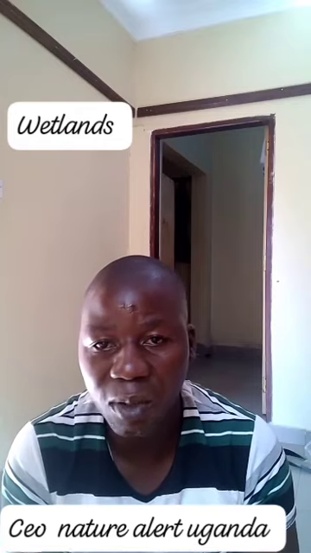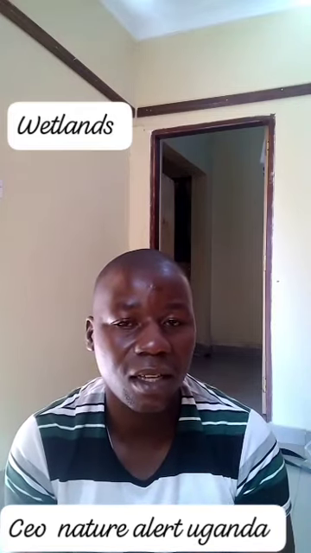The other component is the water component. Of course, we look at the water. That's when we can tell that this place is a wetland. That's why it is called a wetland. It's supposed to be wet, then it is a wetland. So those are the major components that we look at to define an area, whether it is a wetland or it is a dry land.